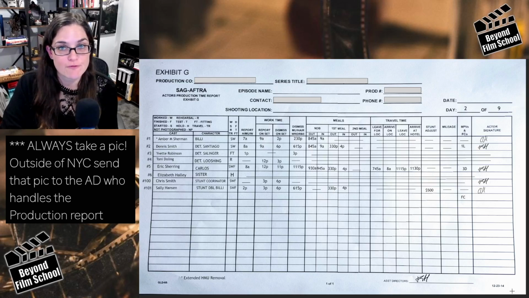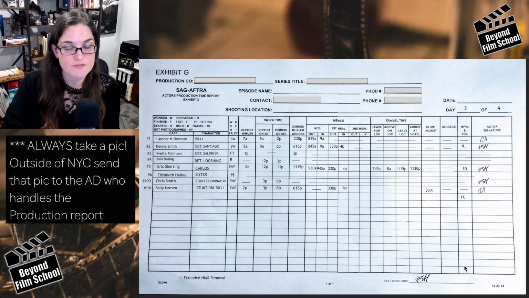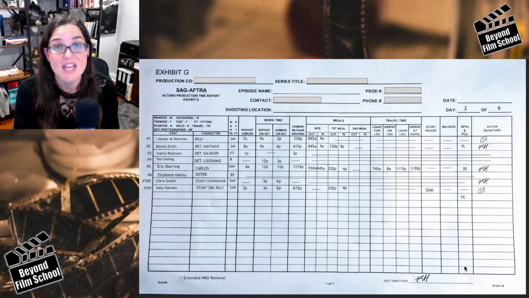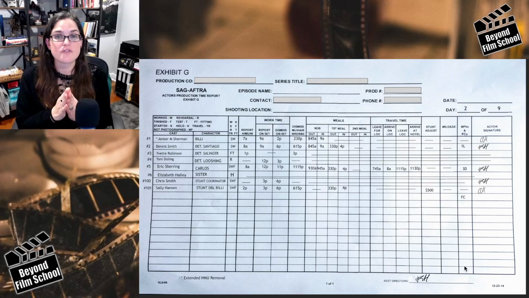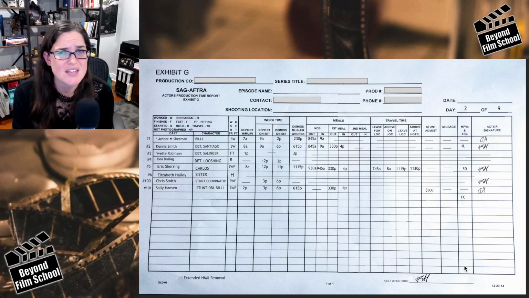Take a picture of it before the physical copy goes to the office. You want to make sure everything's filled out and everything's signed for, it's all approved. You take a picture of it for your records, because I can't tell you how many times that has saved me. So you want to make sure you have a picture of it. You have to refer back to it. And sometimes someone's going to want you to send it to them.